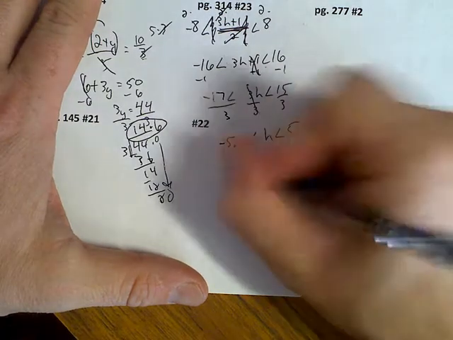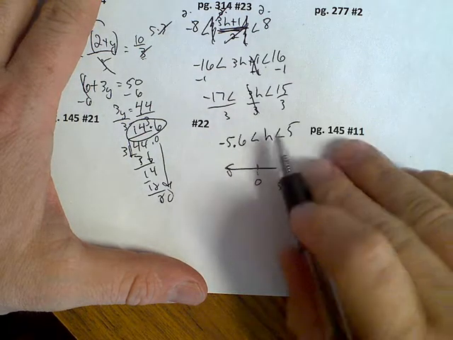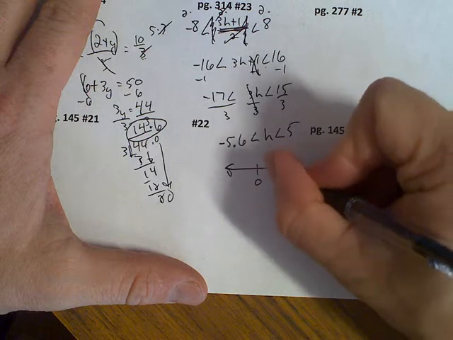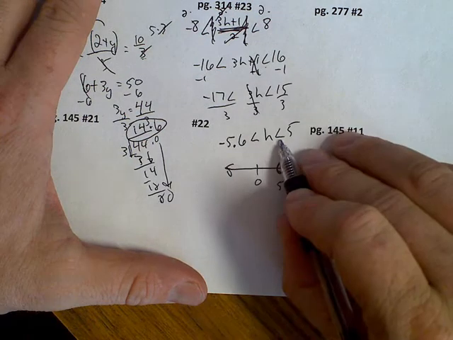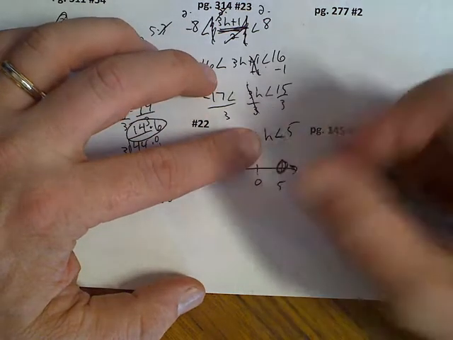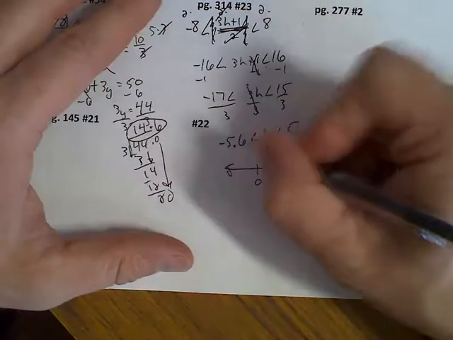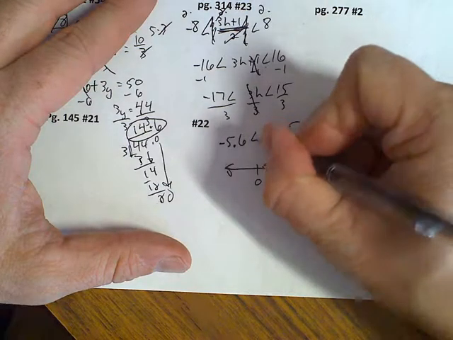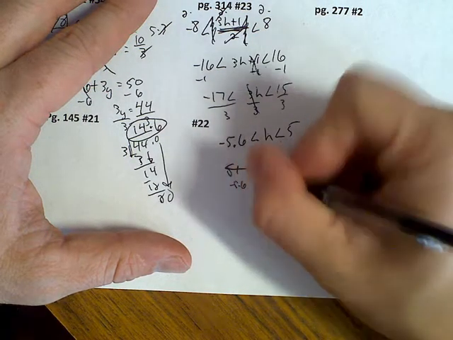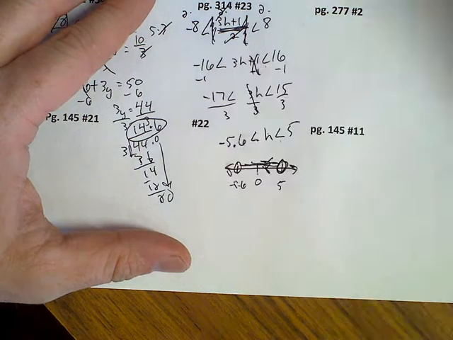So now we need to go ahead and graph this. Here's 0. Here's 5. Open circle at 5 because there's no line underneath. h is less than 5. Less than means to the left. h is greater than -5.6. Greater than goes to the right, so it's in the middle, so they connect.